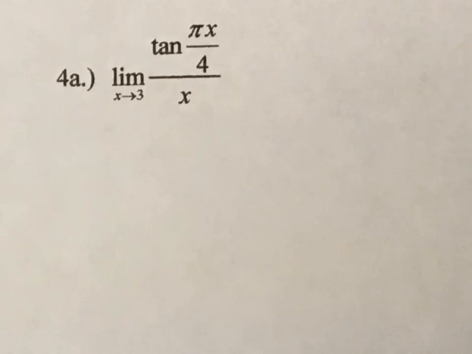And finally, let's take a look at number 4a. The good news on this problem is that when we try direct substitution, when we go ahead and put a 3 in for x, direct substitution is going to work, but we do need to remember some trigonometry. So let's go ahead and do our direct substitution.